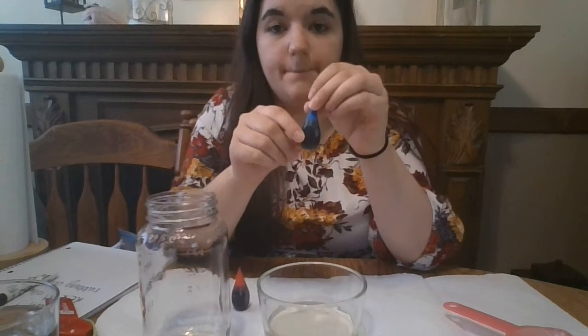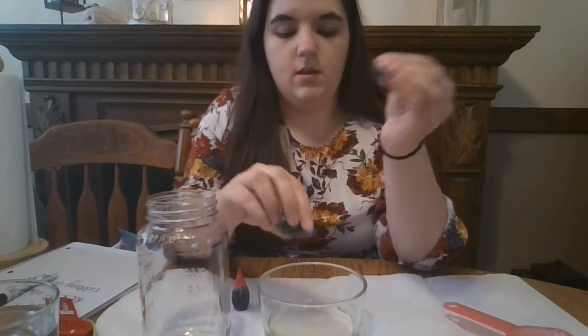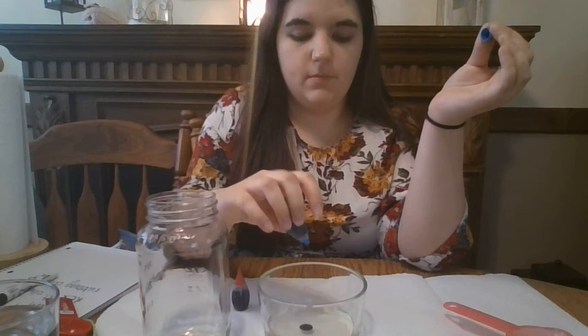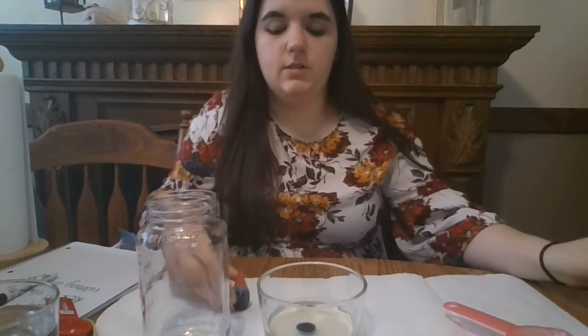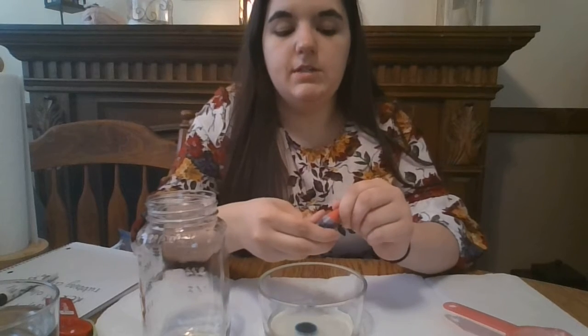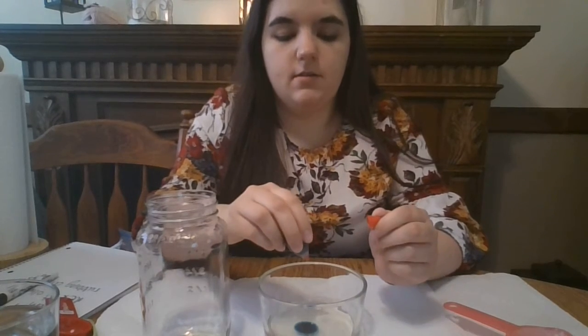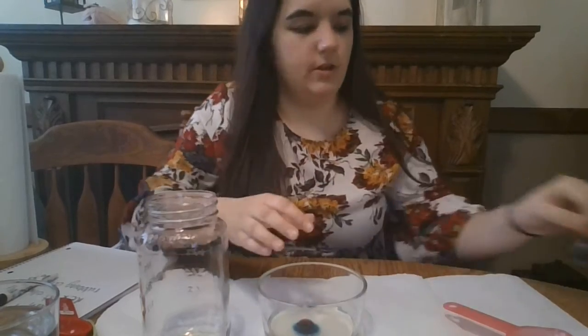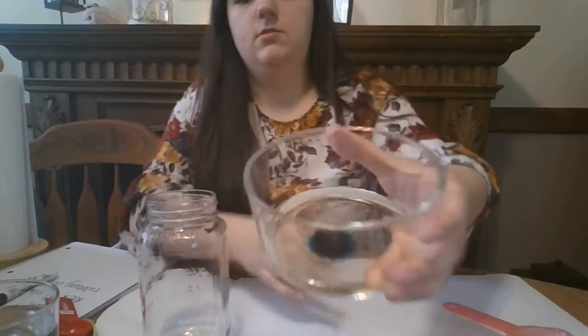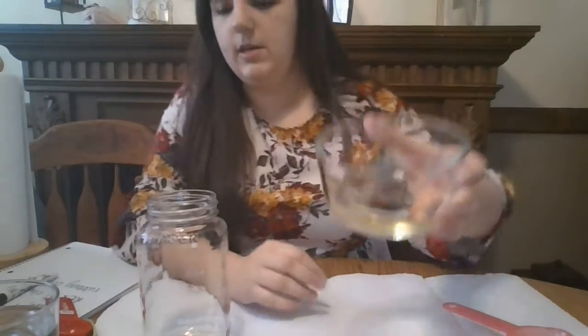So you want to take a drop of blue food coloring, 1 drop. If you squeeze it too hard, it will come out really fast. So 1 drop just falls right to the top. And then you want to take 1 drop of red. Plop that in. I'll show you guys that up close. So as you can see, got both colors there.